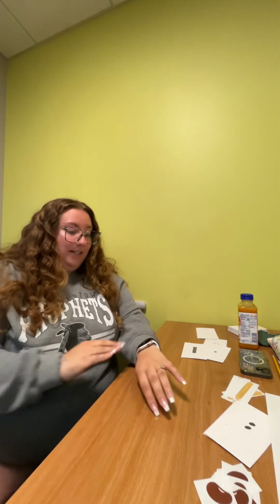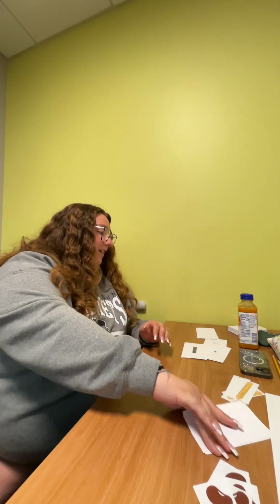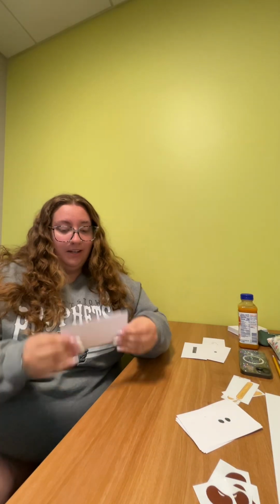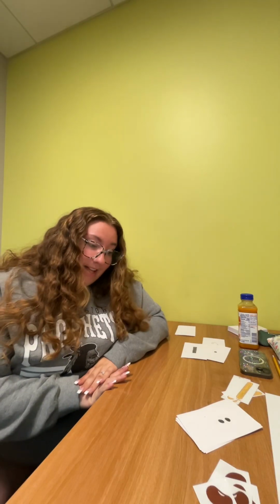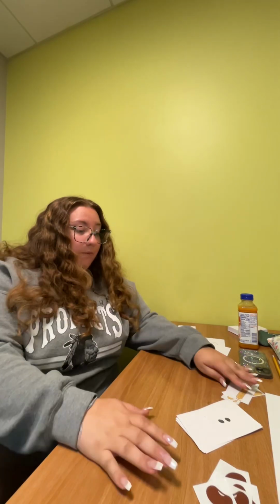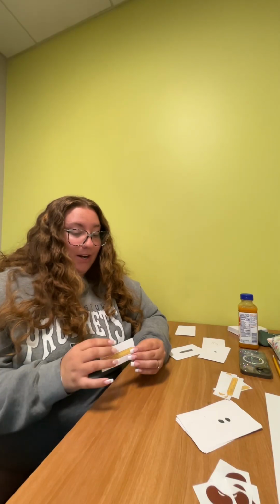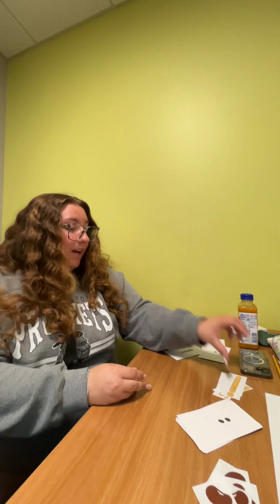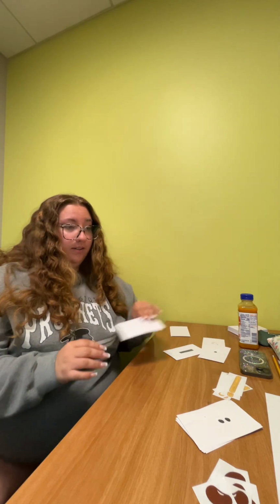So once we come back together as a whole group, I will be giving students 3x5 note cards. Now that we're back as a whole class, we are going to take what we just learned from the Mayan mathematical system in our popsicle sticks, in our beans, in our macaroni shells, and we are going to draw them onto our note cards.